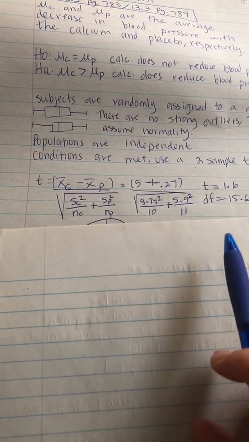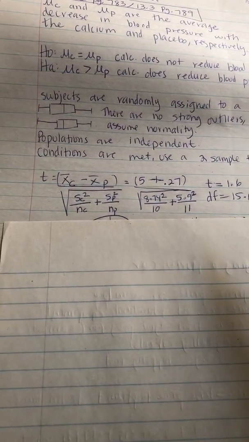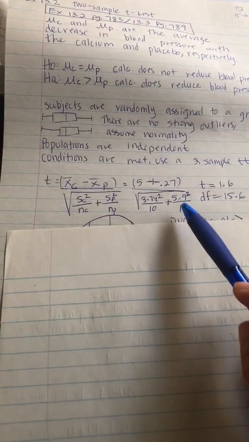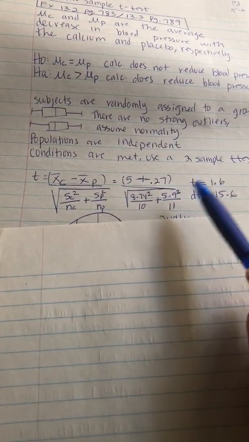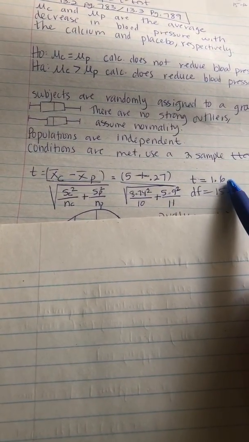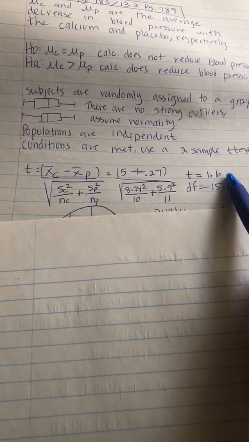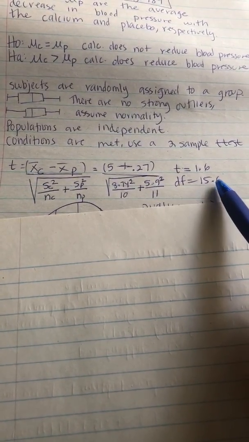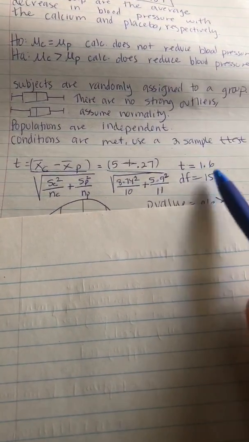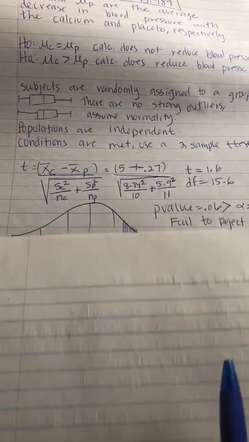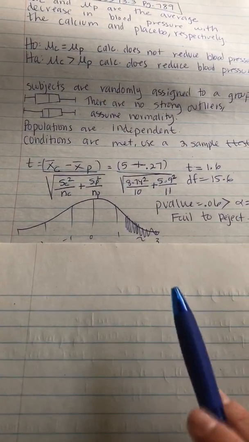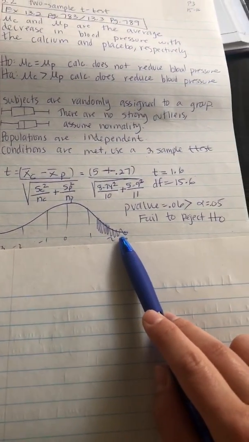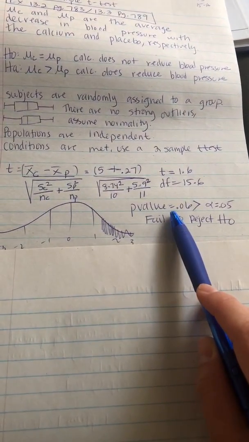And you go to stat test, 2-sample t-test. And then you input everything in here. And you'll get t equals 1.6. And just copy the degrees of freedom, 15.6. So you'll put calculate and it'll give you this. And then if you put draw, it'll give you the curve with the part that's shaded. And the p-value is 0.06.